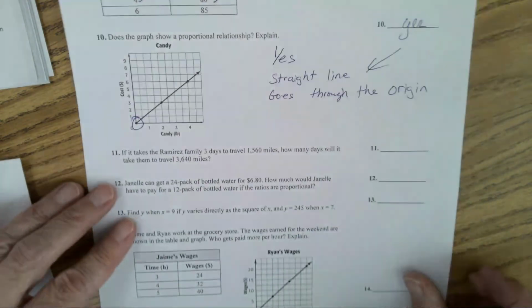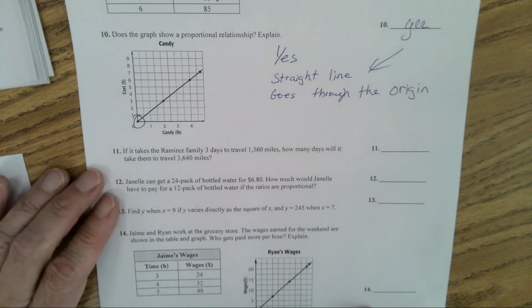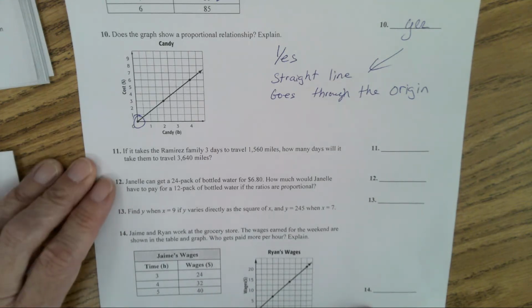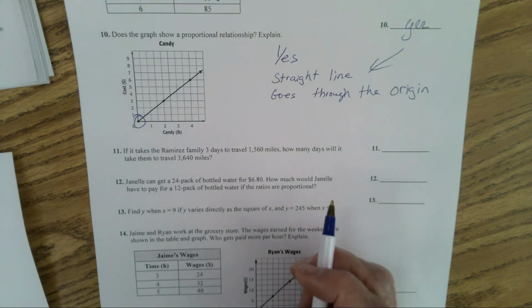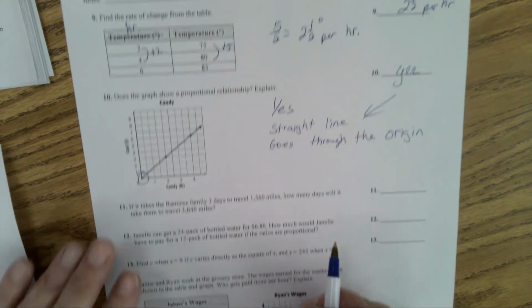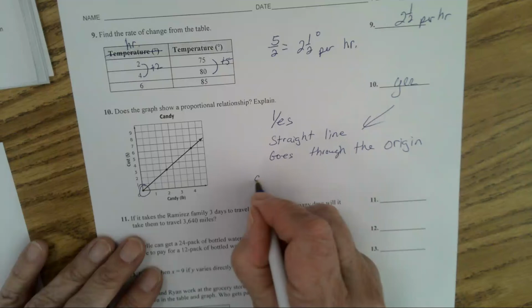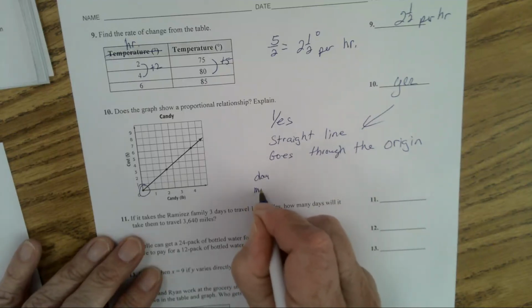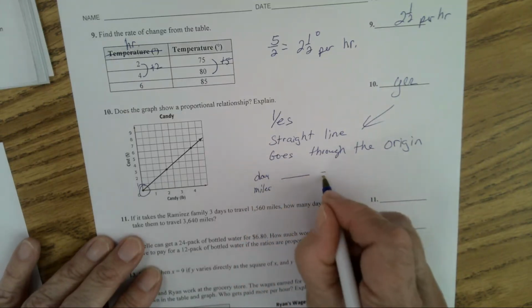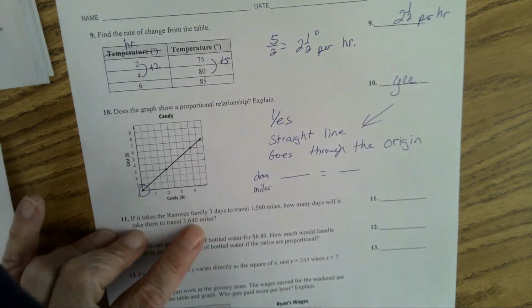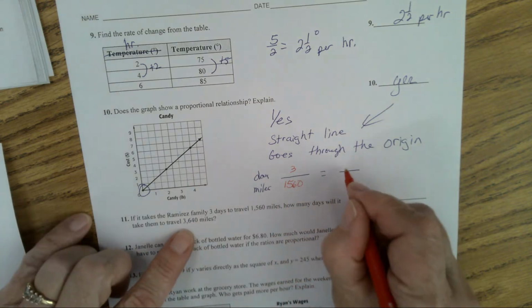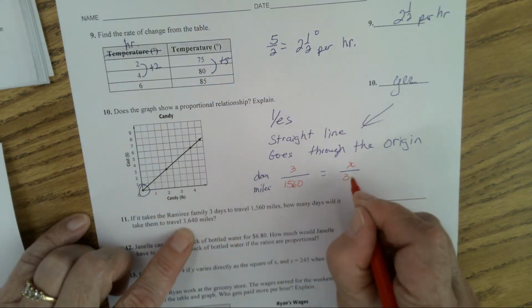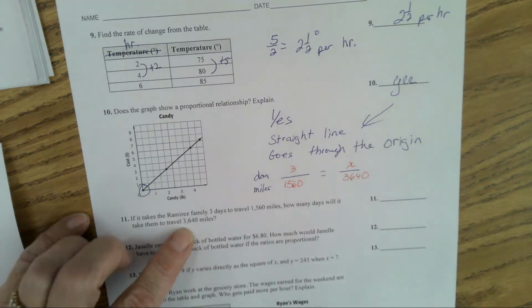Number 11. If it takes the Ramirez family 3 days to travel 1,560 miles, how many days will it take them to travel 3,640? Well, days over miles. I'm going to set up a proportion. So 3 days over 1,560. How many days in 3,640? All right, cross multiply and divide.